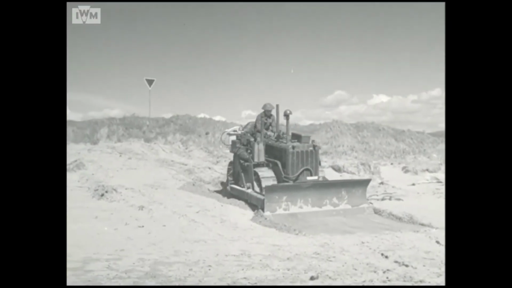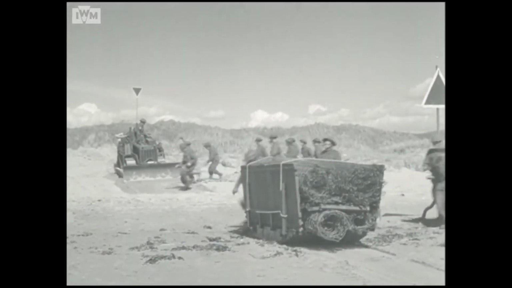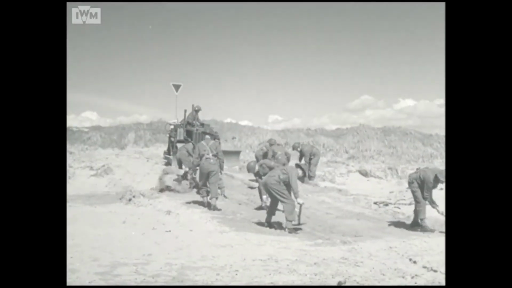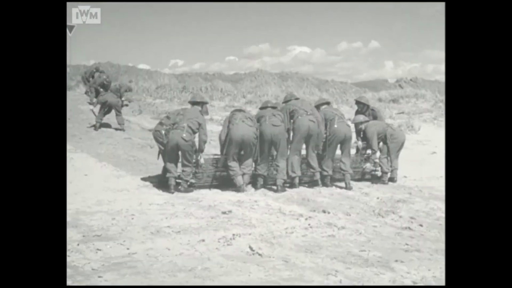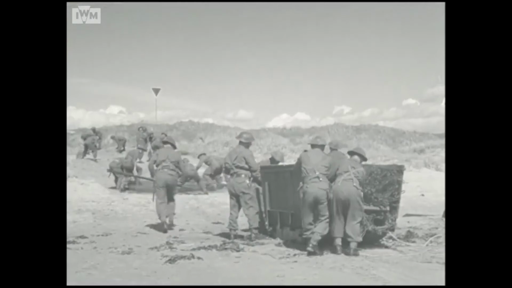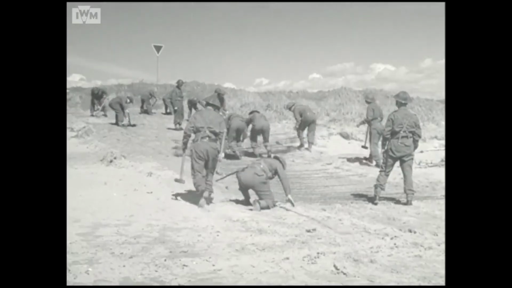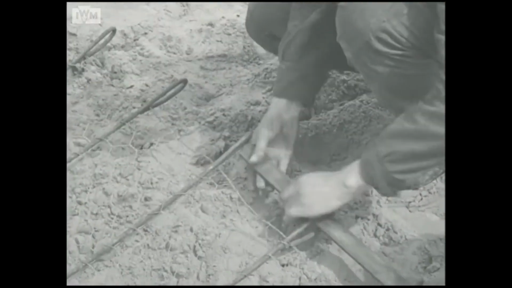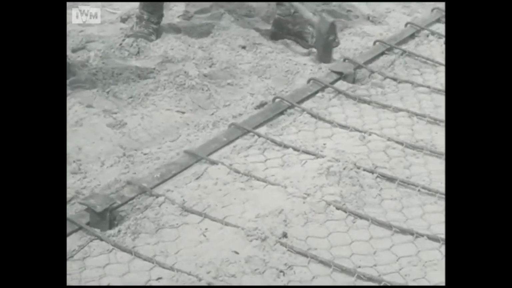When the bulldozer has finished part of the exit, the RE working party arrive to lay the summer felt track. They start by unloading the sledge and doing any further leveling required. When a length of track is unrolled, selvage bars are threaded through the eyes. The track is then firmly pinned into position with angle iron pickets.